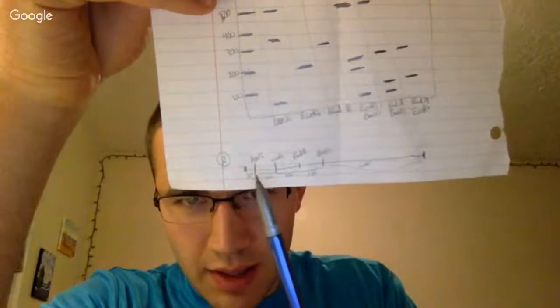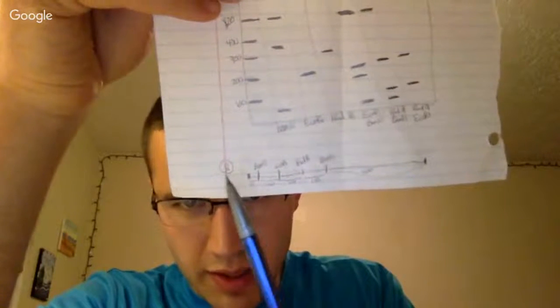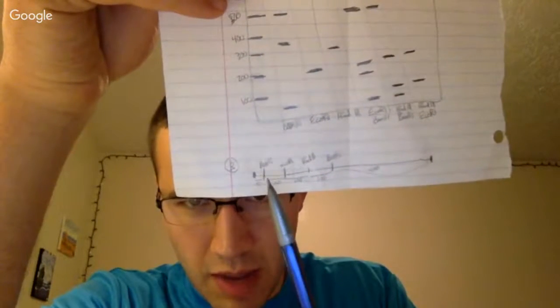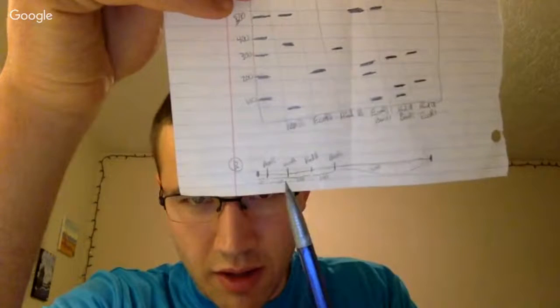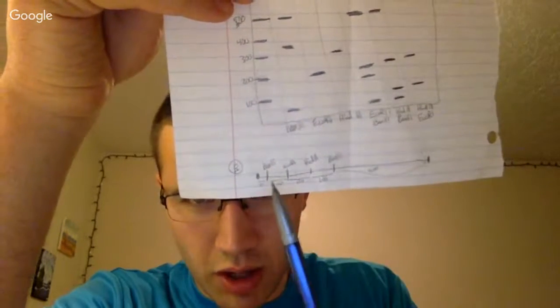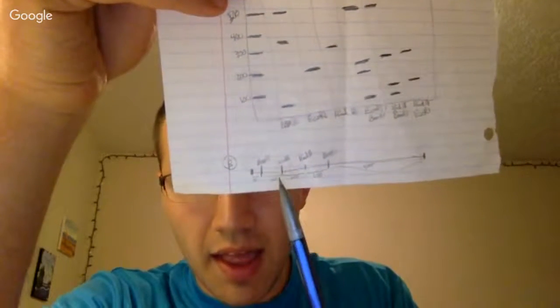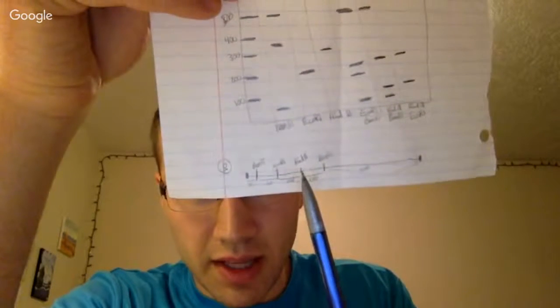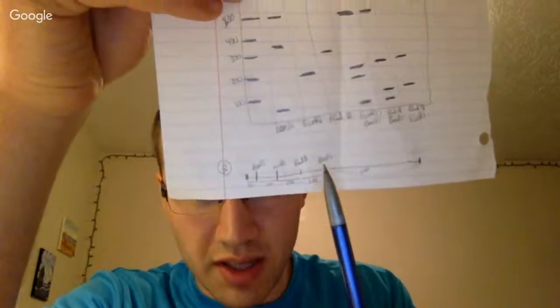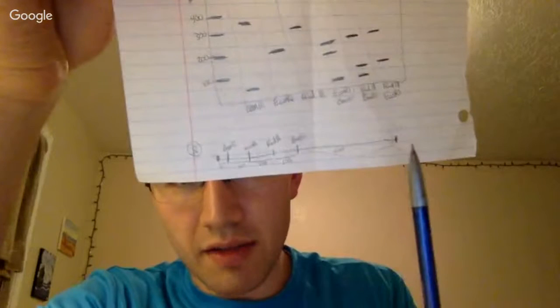And these could be on either side, but it's going to go in order. There's going to be 50, the BamHI, and then another 50, and then the EcoRI, or 150, and then the EcoRI. Then there's going to be 100 base pairs to the HindIII, and then another 100 to the second BamHI, and then 500 to the end of the segment. And we just figured it out using that chart or that table.